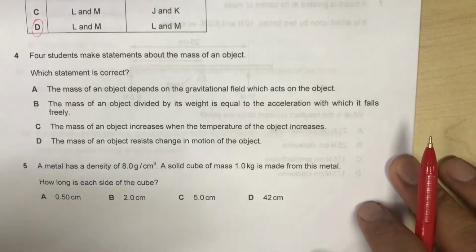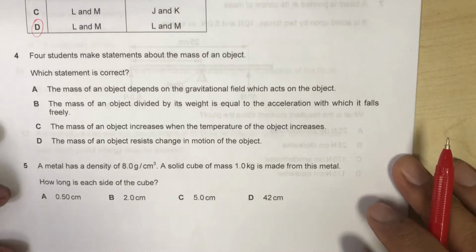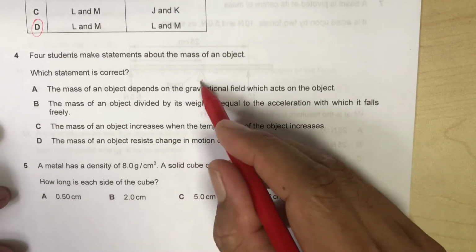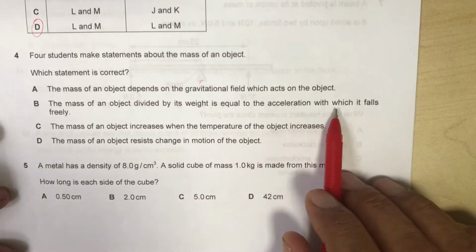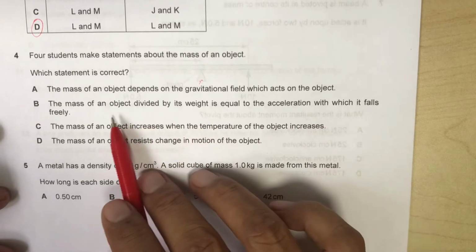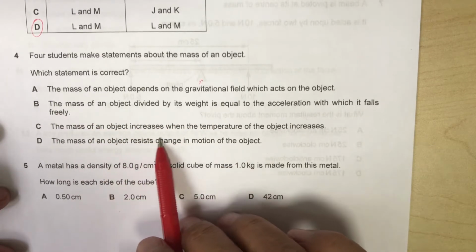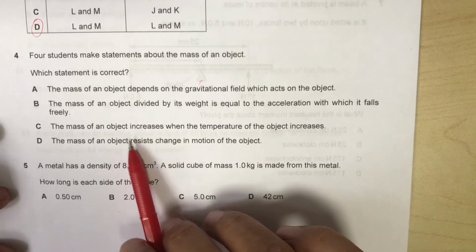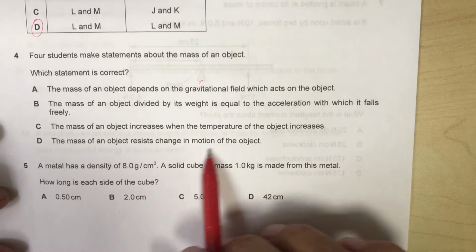The next question: four students make statements about the mass of an object. Which statement is correct? The mass of an object depends on the gravitational field? No, this is not correct. The mass of an object divided by its weight is equal to acceleration? No, it's actually the weight divided by mass. The mass of an object increases when the temperature increases? The mass does not depend on the temperature. The mass of an object resists change in motion of the object.